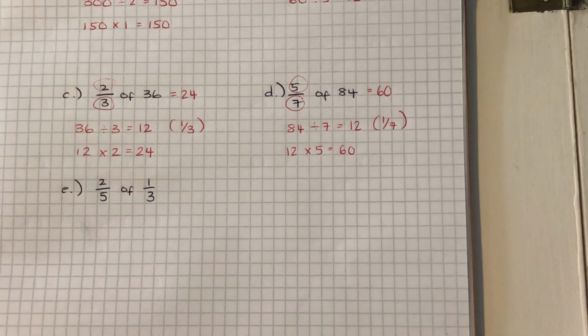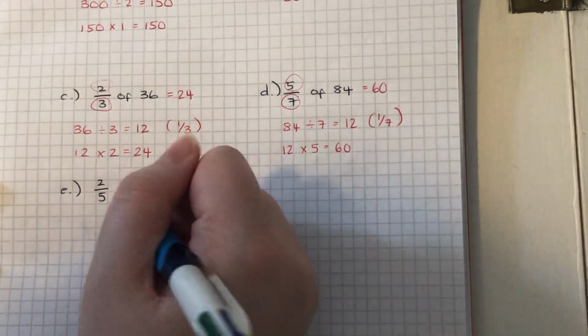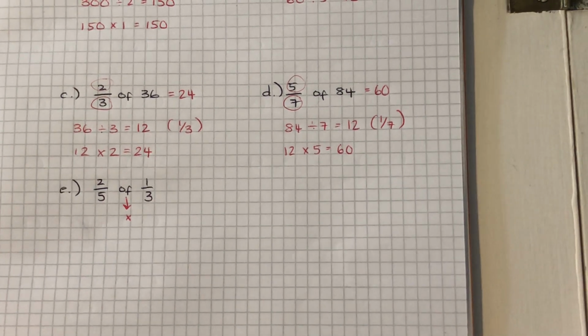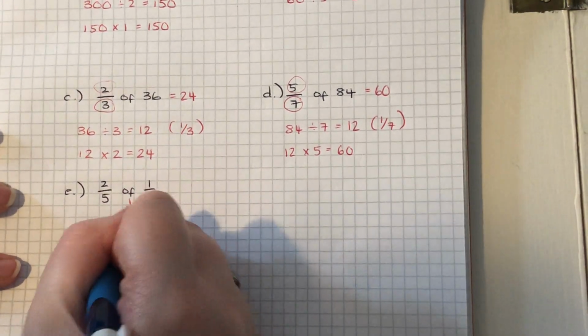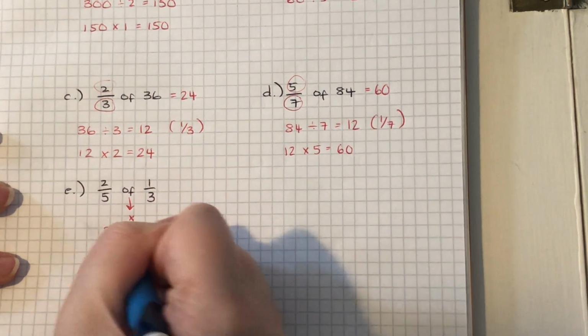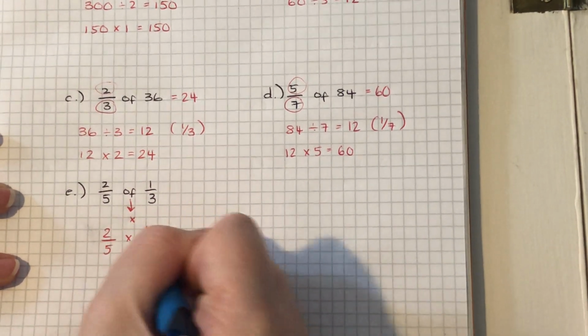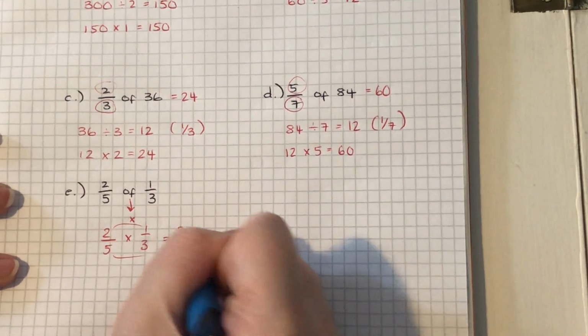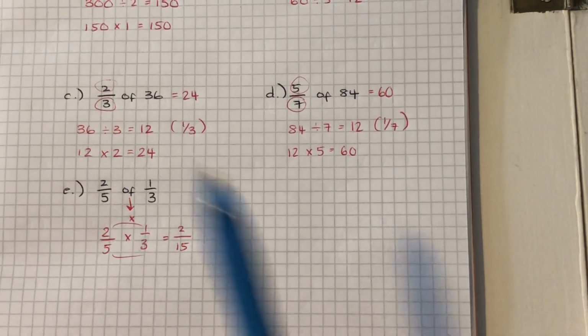Now, there are 2 ways of doing it. The easy way is just knowing that of means multiply. Okay, so make sure you've done multiplying of fractions. So 2/5 of 1/3 is just the same as 2/5 times 1/3, and then you can just multiply them together. Okay, now this method can be used for the rest of them.